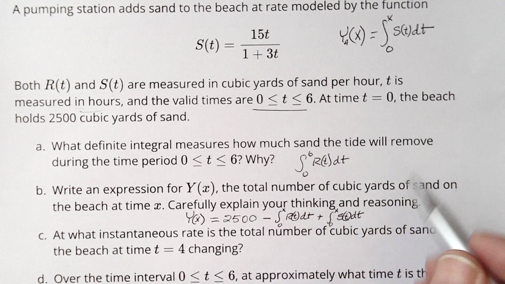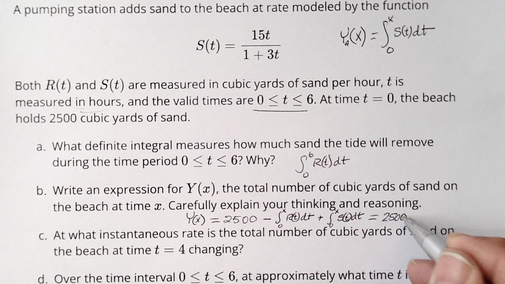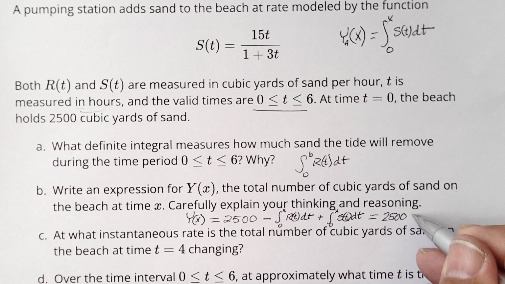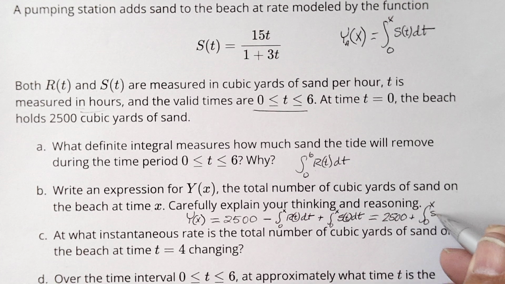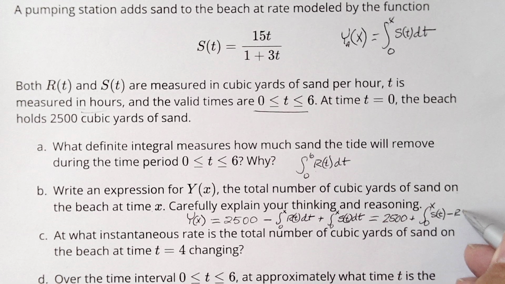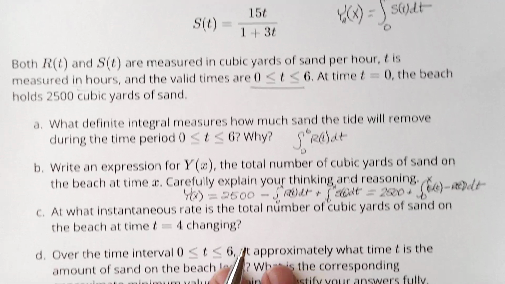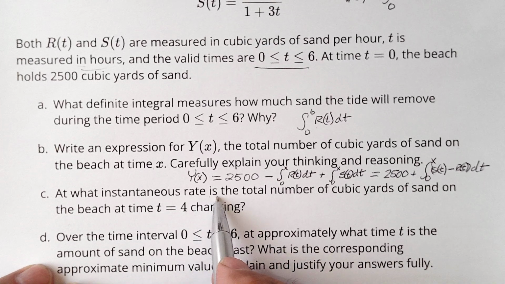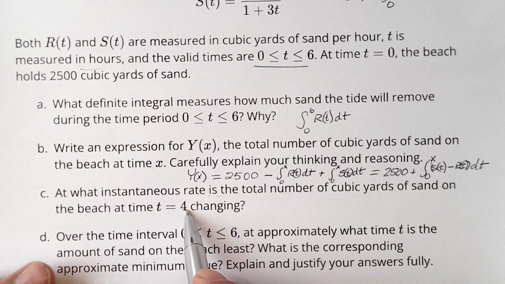Now, these two could be combined. It could be written as 2,500 plus the integral from 0 to x of the sand being added, s of t, minus r of t, the amount of sand being removed, dt. It could be written that way. And then it says, at what instantaneous rate is the total number of cubic yards of sand on the beach at time 4 changing?